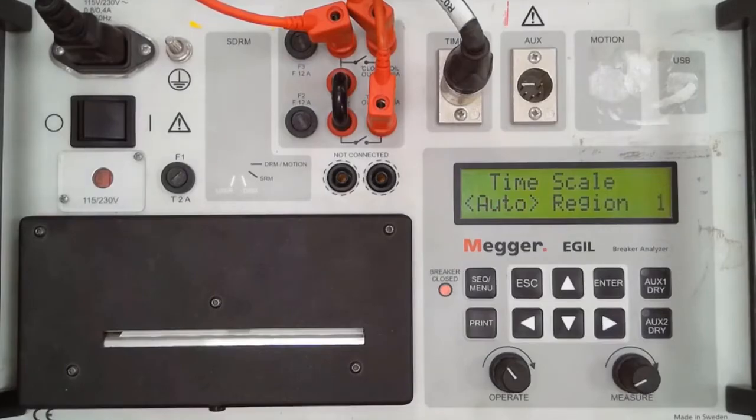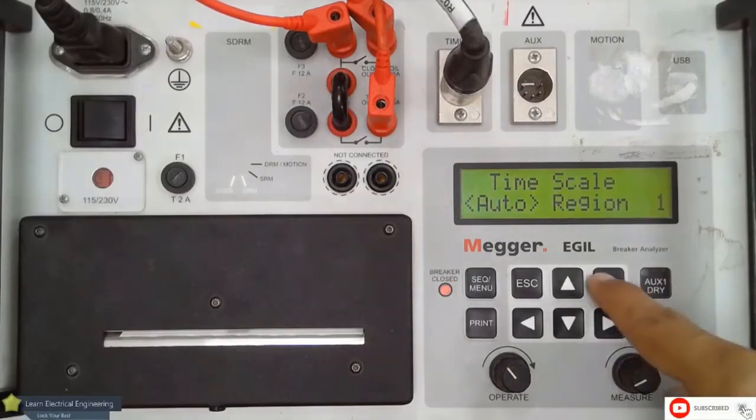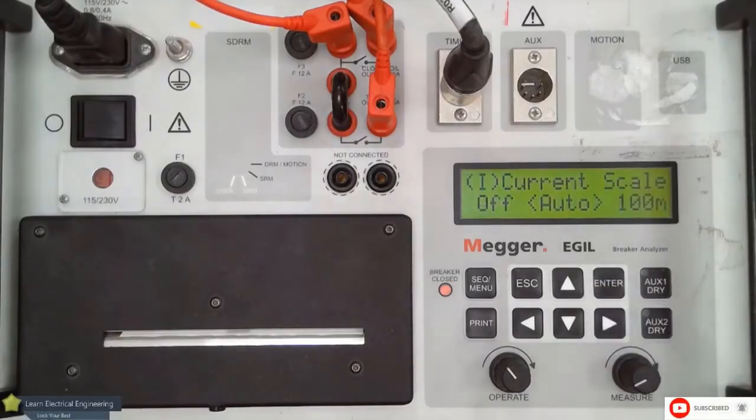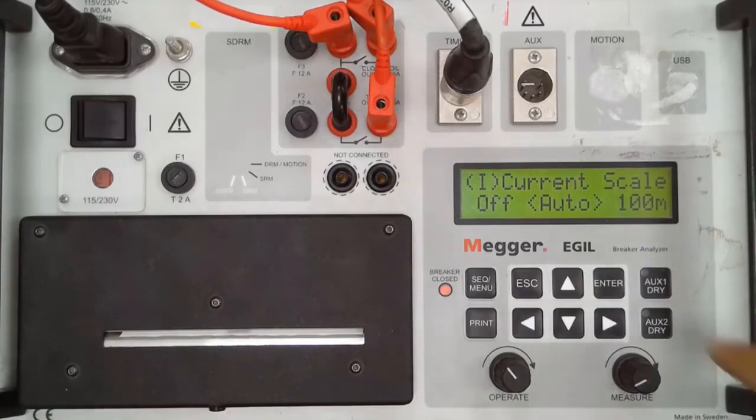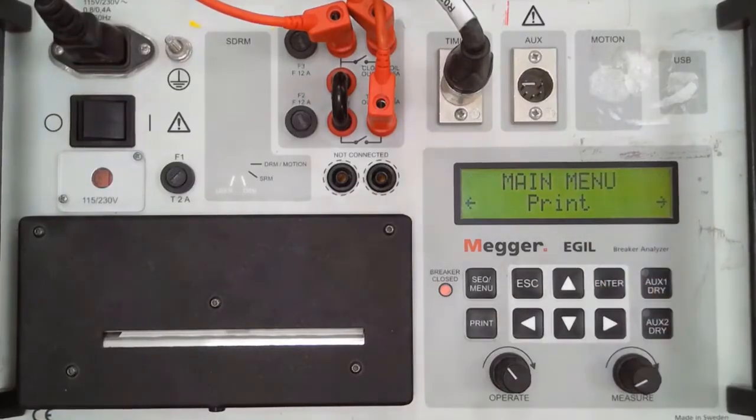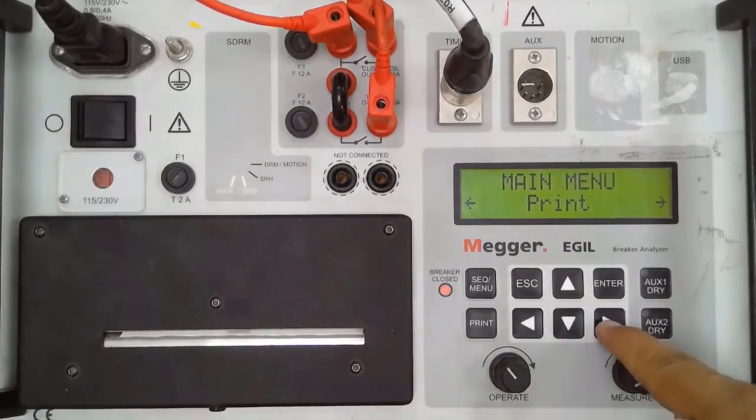And based on what it calculated, it will start drawing for you with a certain scale. You have the current scale as well. The current that the closing coil or the tripping coil draws is also plotted for you as a graph, and it is also scaled. So I will also tell it, what is your scale? Your scale is auto, all right?